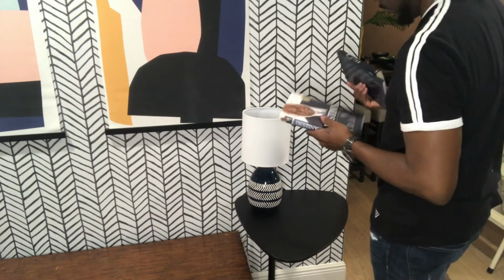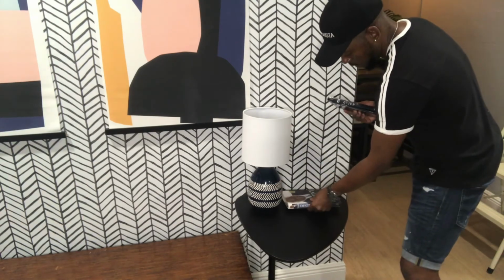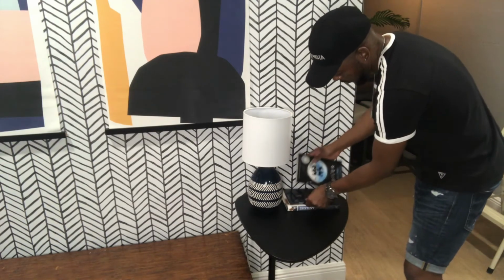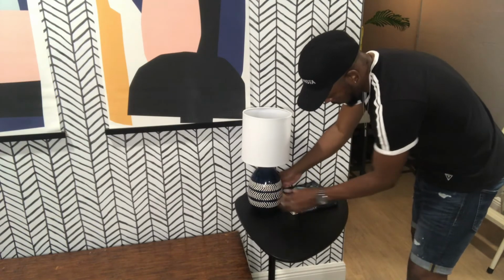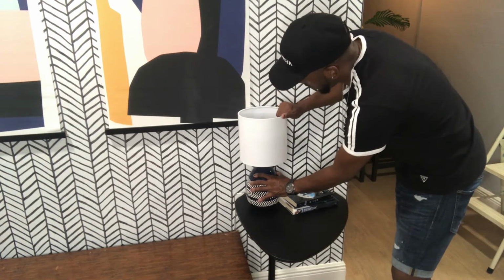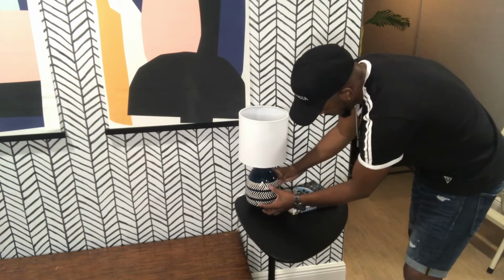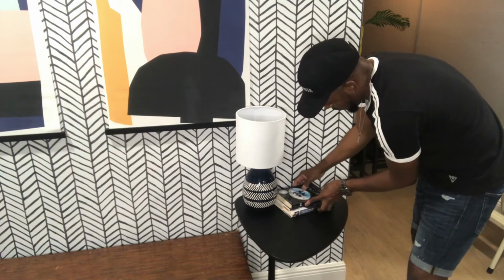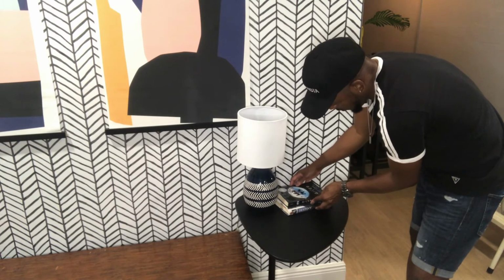Alright guys, now just to add a little extra to this table and create some different levels of elevation, we're going to bring in a couple of books and stack them on top of one another. These books came from the dollar store as well as the thrift store, so they're no more than $1 each, but it gives a way to create different levels of visual interest on this little table and we're just going to continue to add to that.